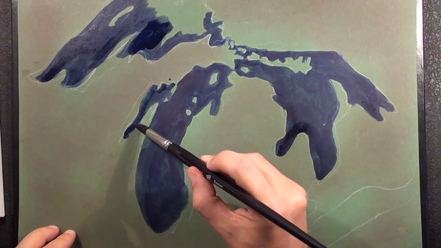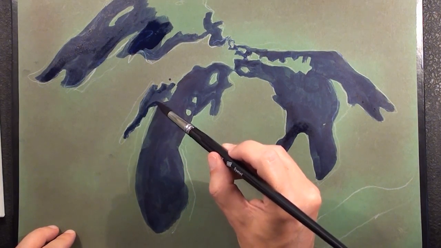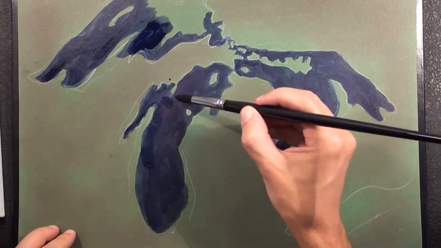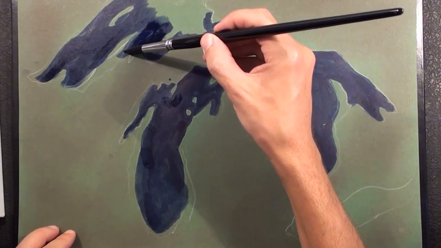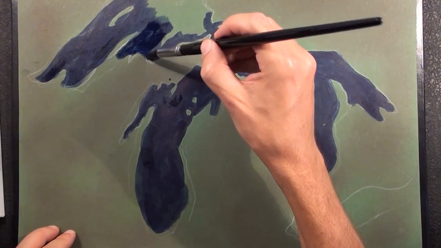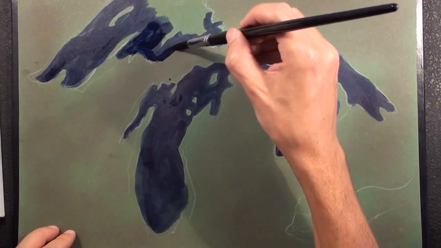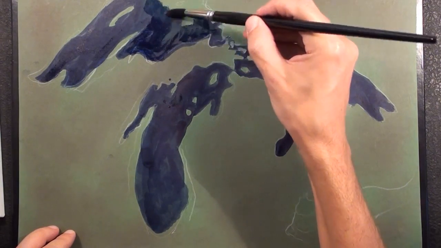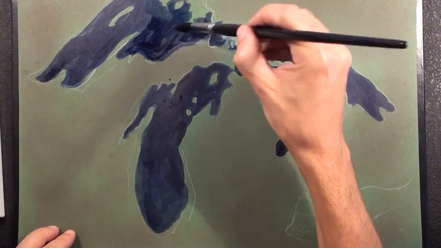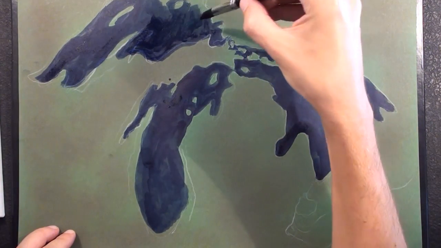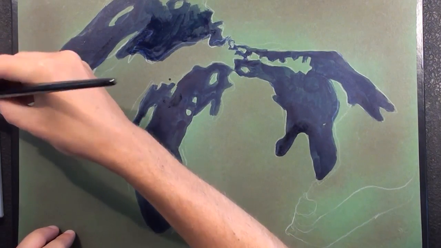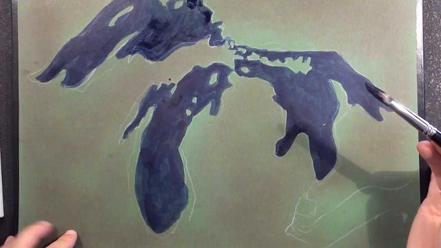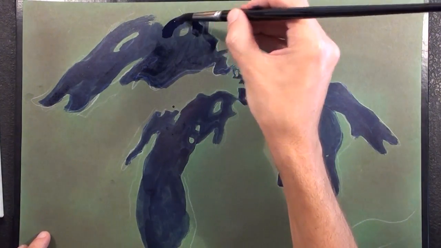Green Bay, this is called. And we have Lake Superior here. These shapes are really nice, don't you think?